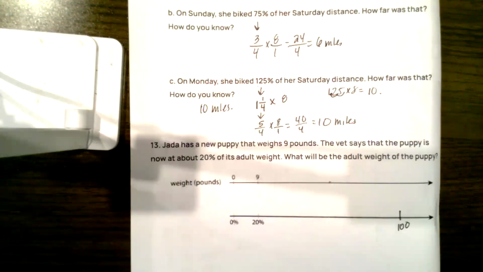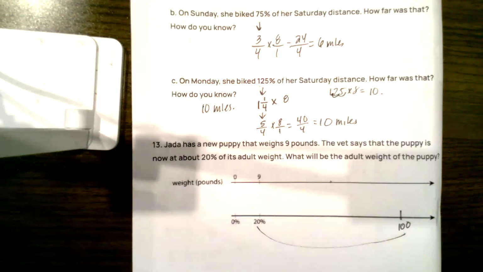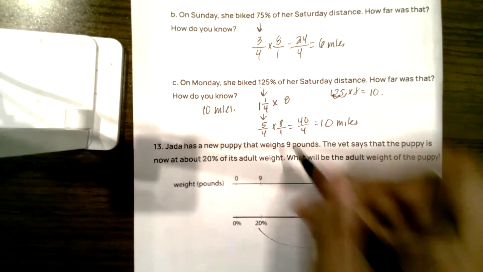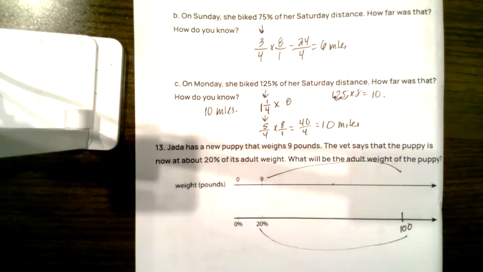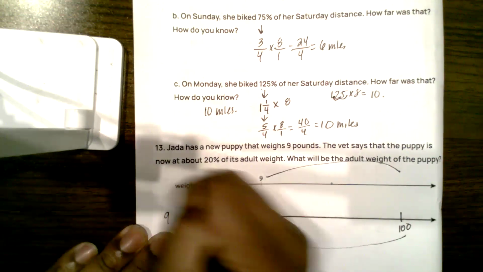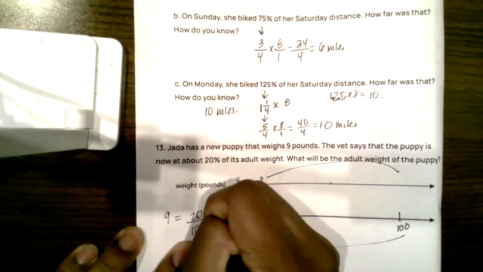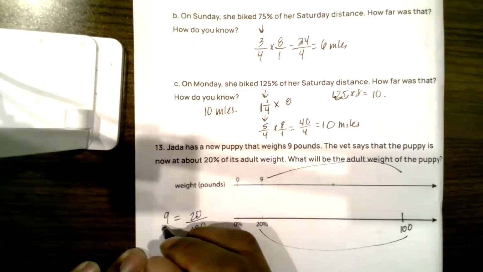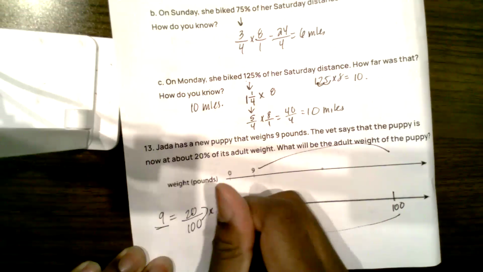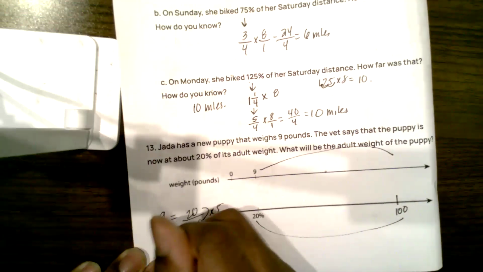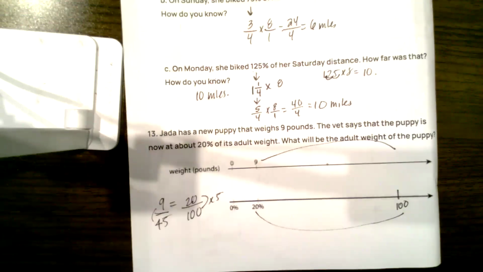We know that there's a multiplicative relationship between 20 and 100. How do you get from 20 to 100? And you can do the same thing on the other side, right? You can also know that 9 equals 20%, and every number is a percentage over 100. If 9 is 20, to get from 20 to 100, it's times 5. Boom.